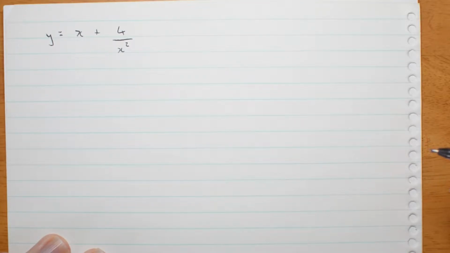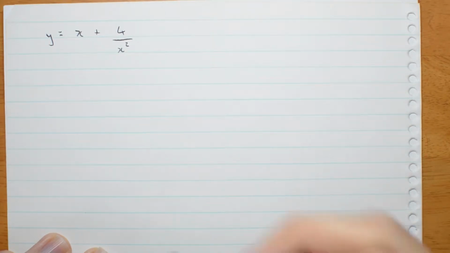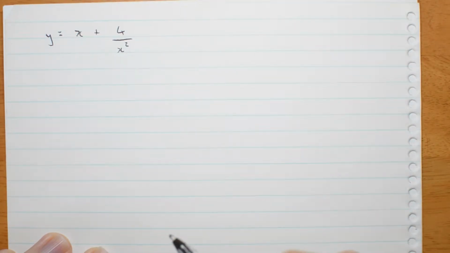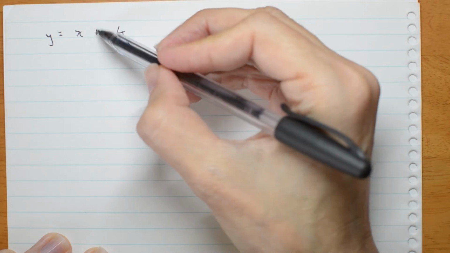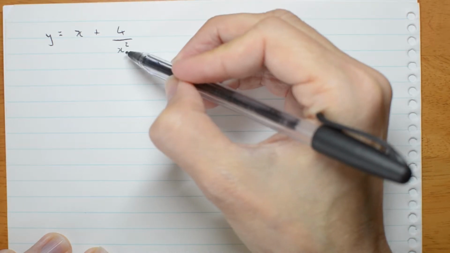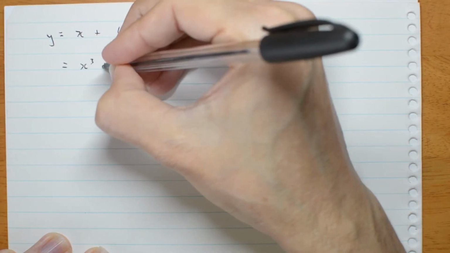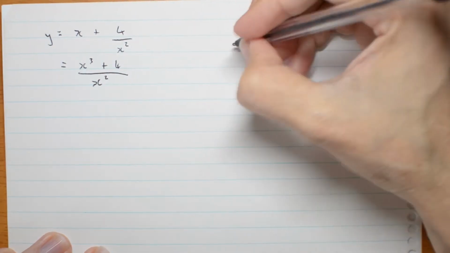y equals x plus 4 over x squared. Now this function is actually a cubic on top in disguise. It's written in the way that we want to work out the asymptote. So there's a hint for what's ahead. This is written as a mixed fraction, a quotient and a remainder. The remainder is when divided by x squared. So if I multiply this by x squared, I'll be able to add the fraction, x cubed plus 4 over x squared. Let's have a go at sketching it.